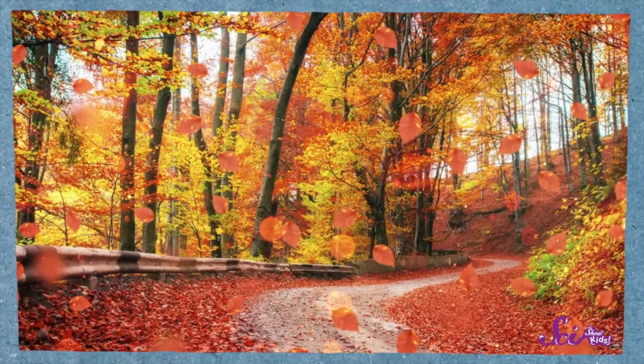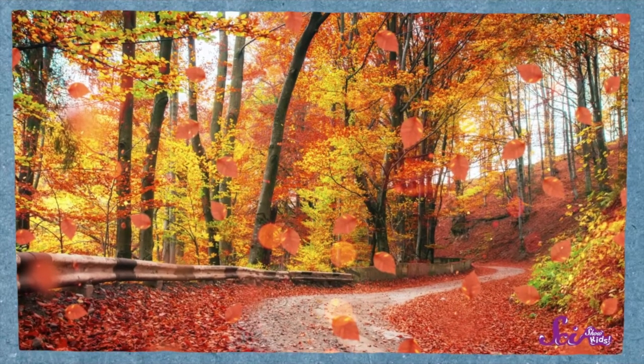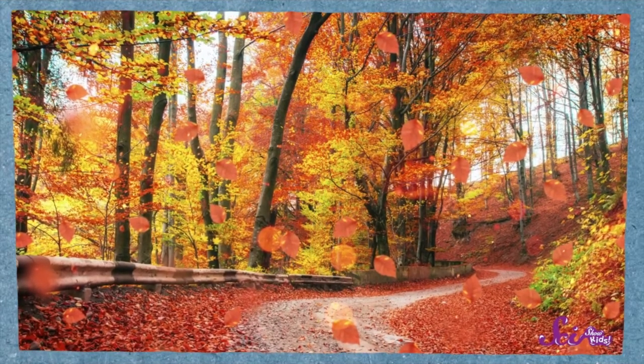And in the same way, in autumn, when the days start to get shorter and the weather starts to get cooler, some trees lose their leaves. They are responding to the change of seasons.